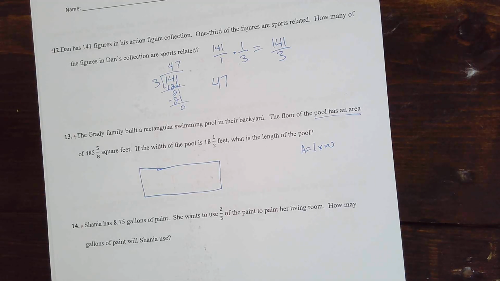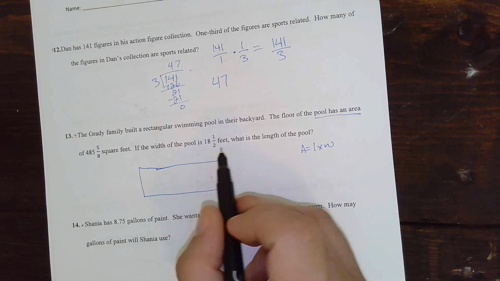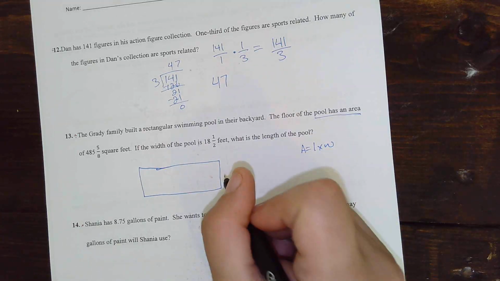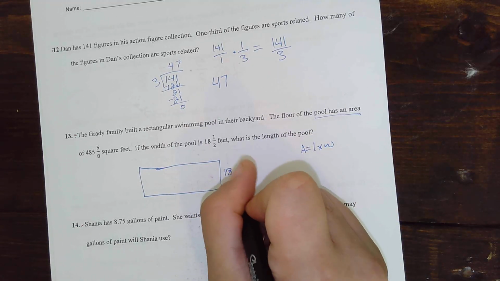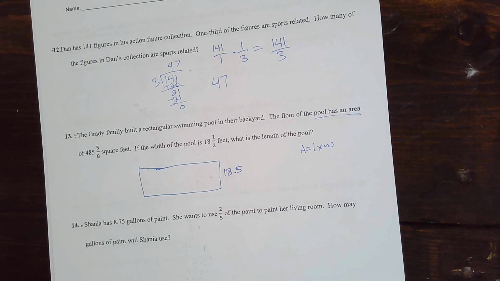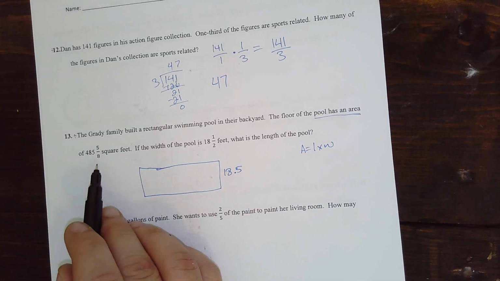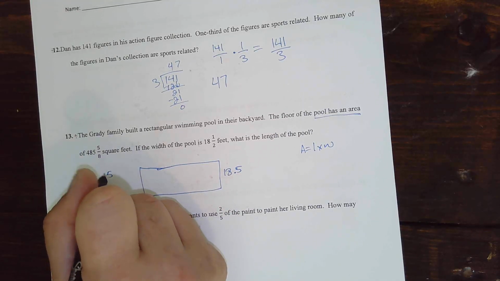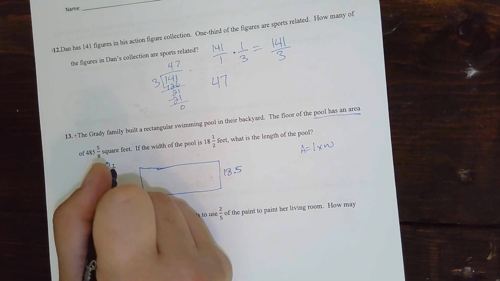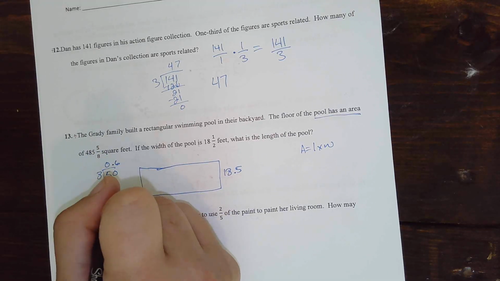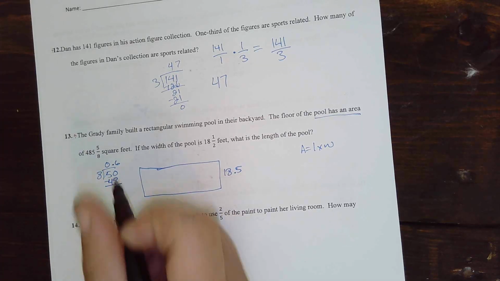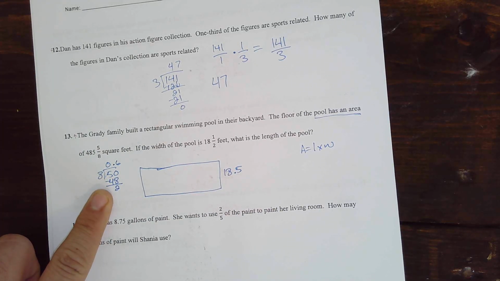and 1/2. So for me, it's going to be easier if I turn my fractions here into decimals. 1/2 is easy because the width is just going to be 18.5. 1/2 is equivalent to 0.5. 5/8. All right, let's do that one. 5 divided by 8, 0 decimal 0, and that goes in 6 times. Yes, this can continue, but we're not going to have that continue. We're just going to stop at the 0.6.